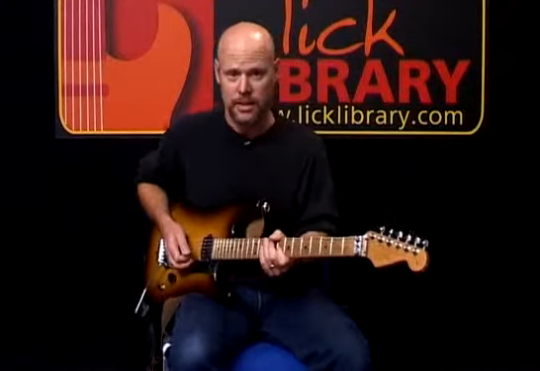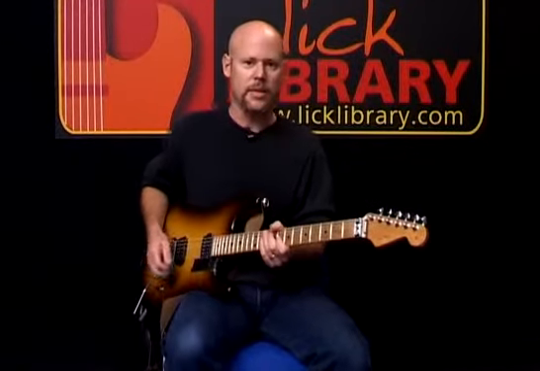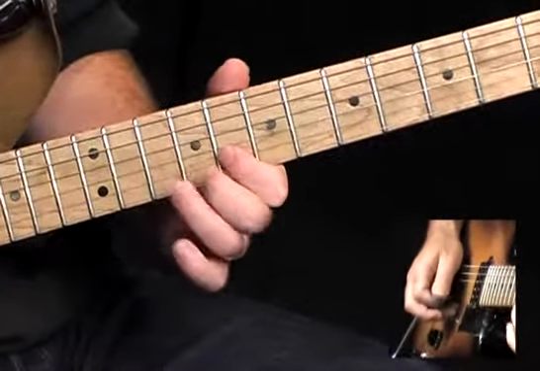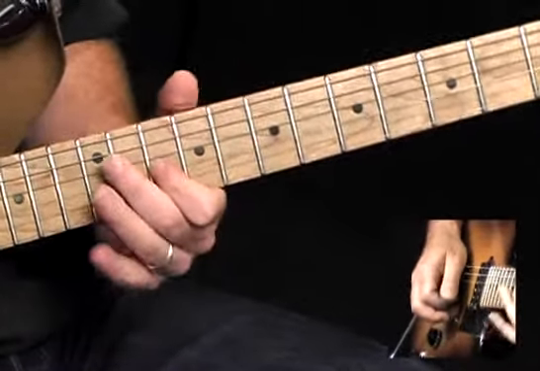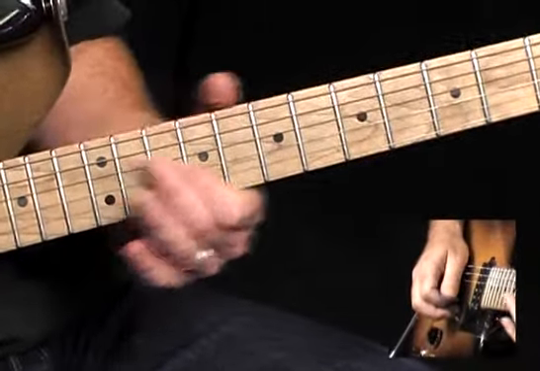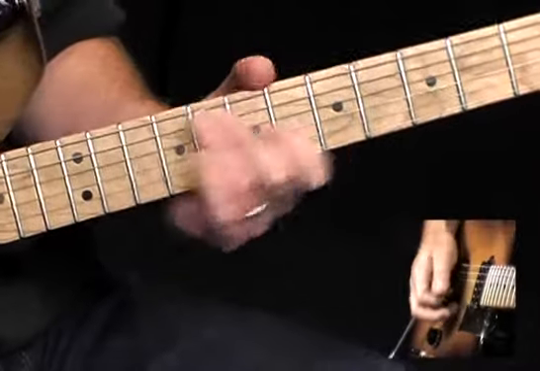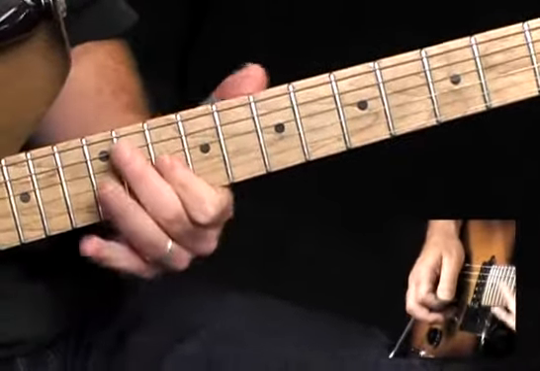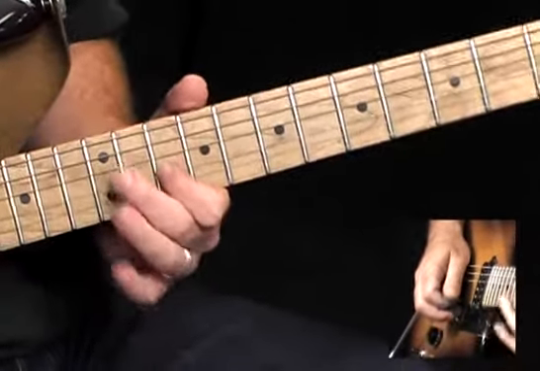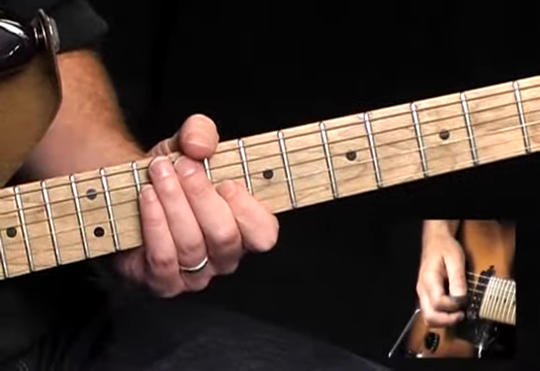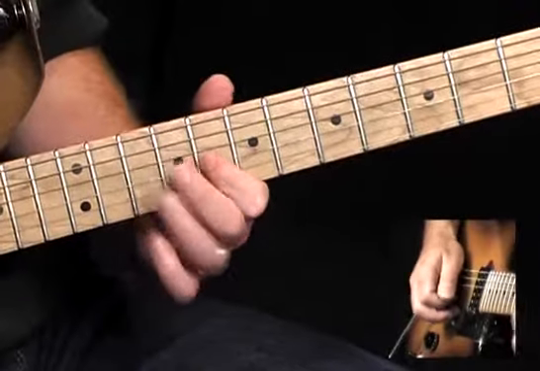Okay, second lick in this section. It's going to sound like this. Again. Okay, so what I'm doing here is starting on the G string, playing 8 to 10.